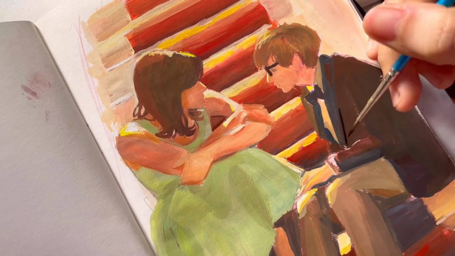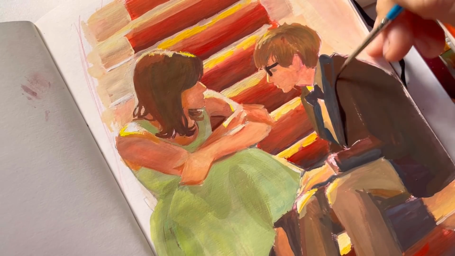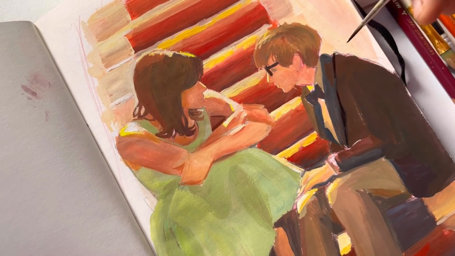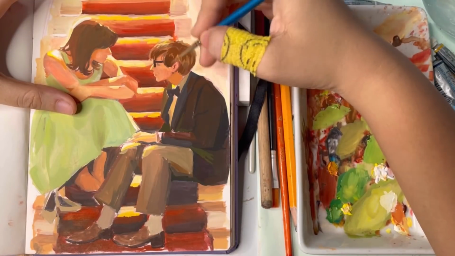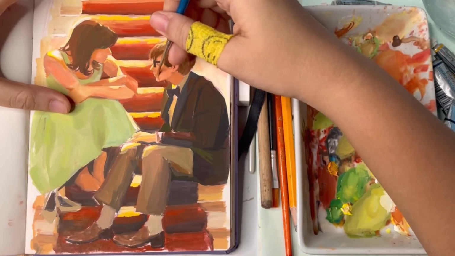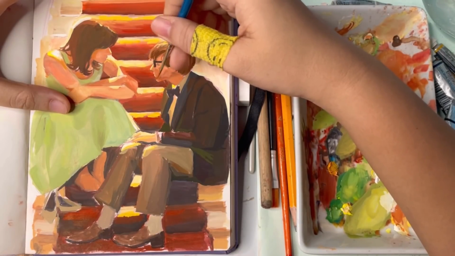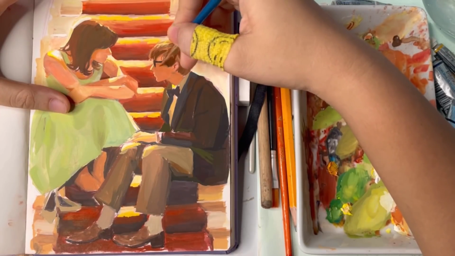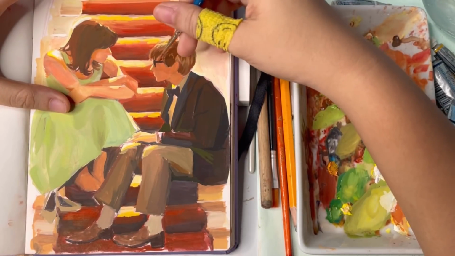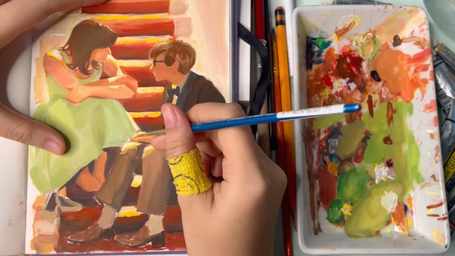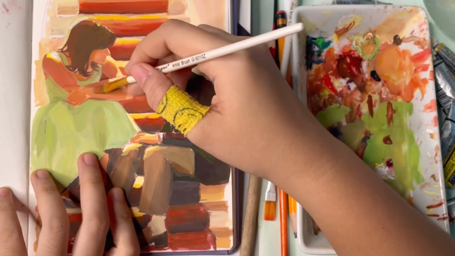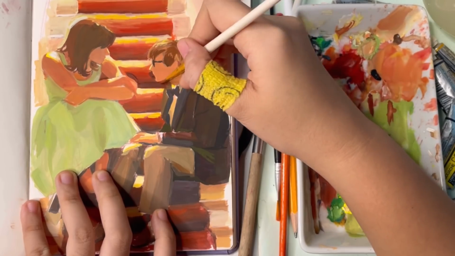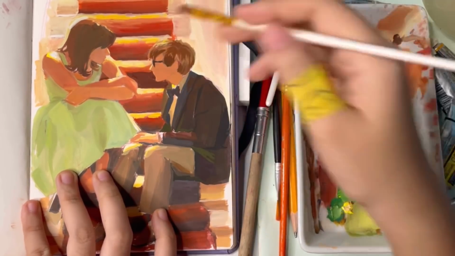And so I even tried experimenting with different kinds of yellow. So I would use lemon yellow for the highlights that are hitting the characters, and then use permanent yellow, which is a lot warmer yellow, for the stairs. But I still didn't like it. I like the colors that I chose for them, but overall I just wasn't feeling it.